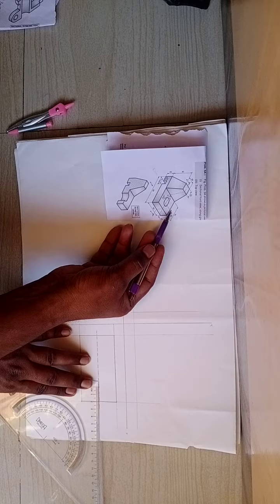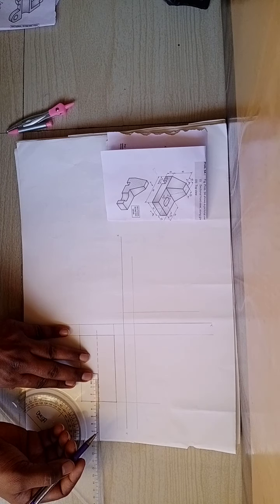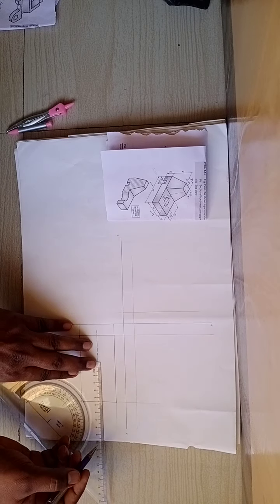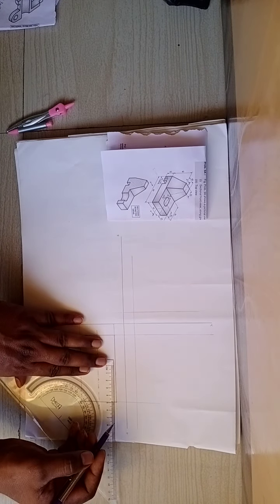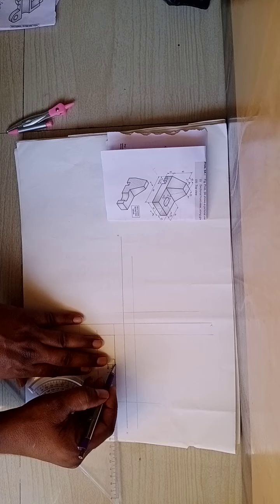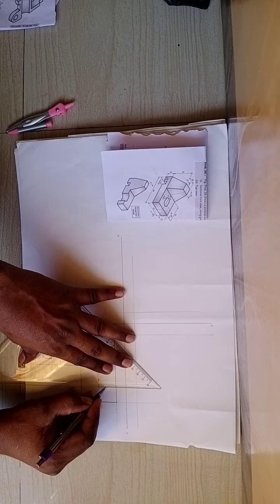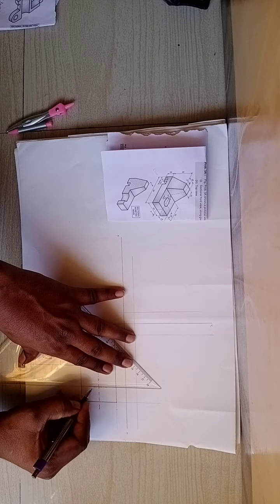This distance is given 20, then afterwards it is 10 and 50. See, I am drawing the center line.